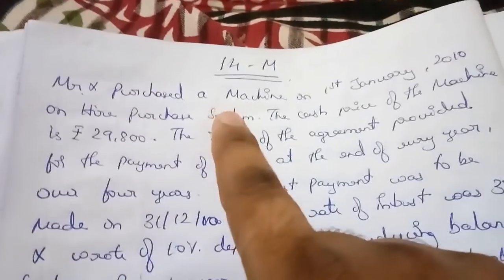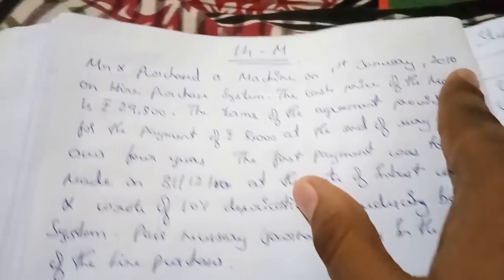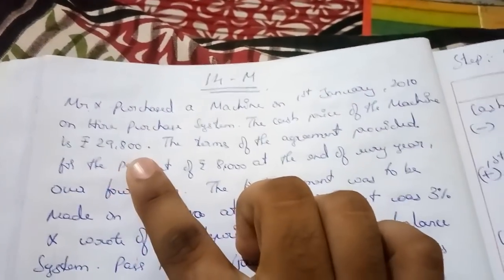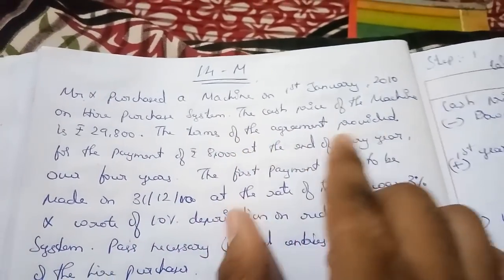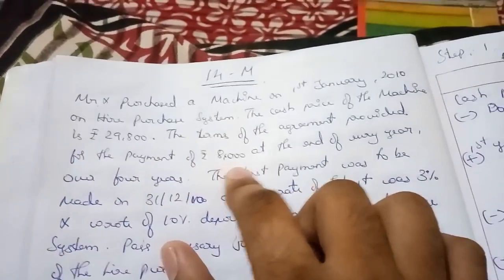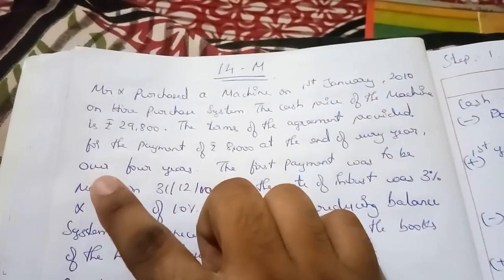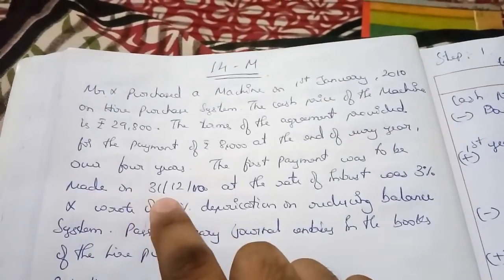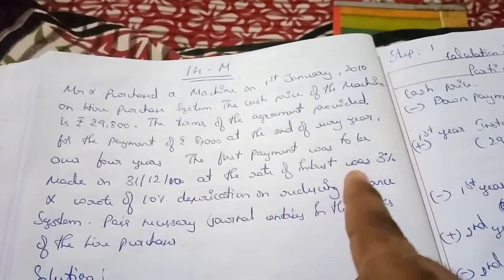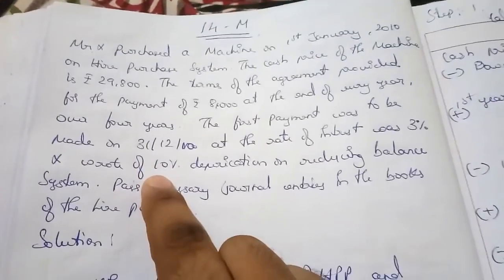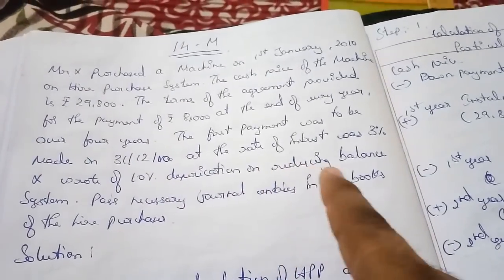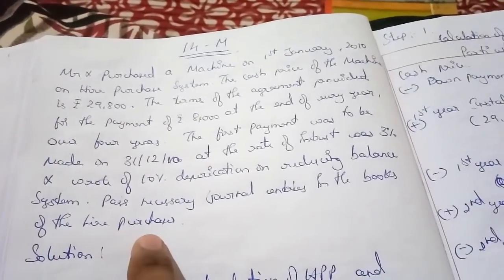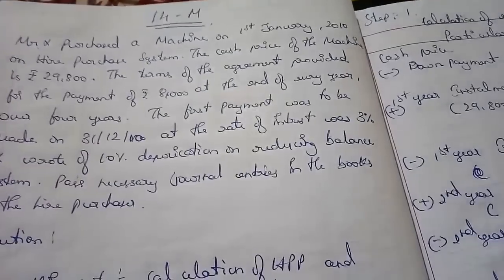Mr. X purchased a machine on 1st January 2010 on a hire purchase system. The cash price of the machine is 29,800. The terms of the agreement provided for the payment of rupees 8,000 at the end of every year over 4 years. The first payment was to be made on 31st December 2010, and the rate of interest was 3%. X wrote off 10% depreciation on reducing balance system. Pass necessary journal entries in the books of hire purchaser. So let's begin with this sum.